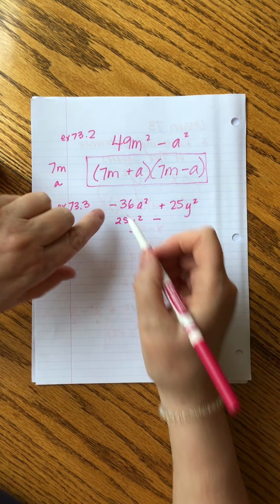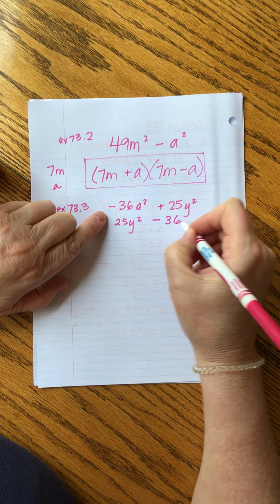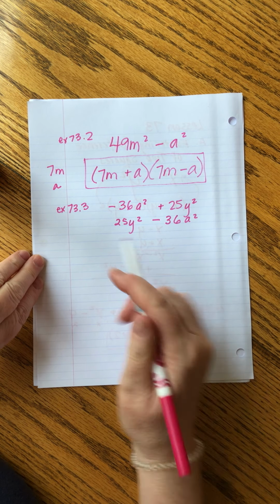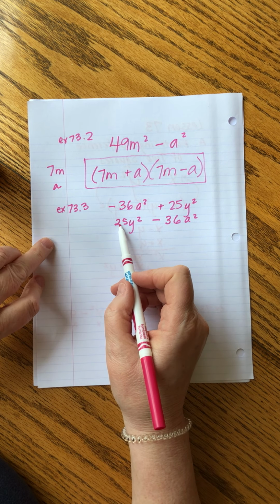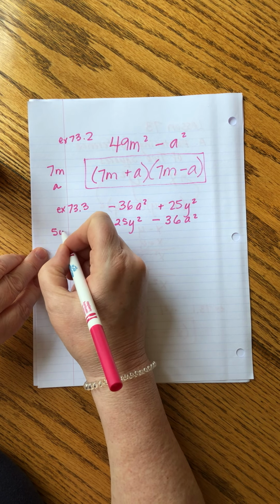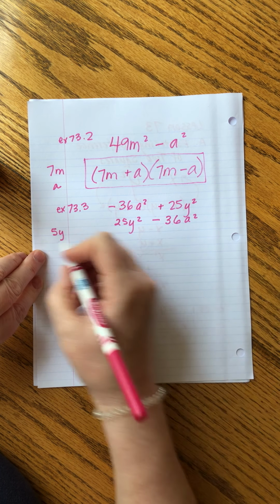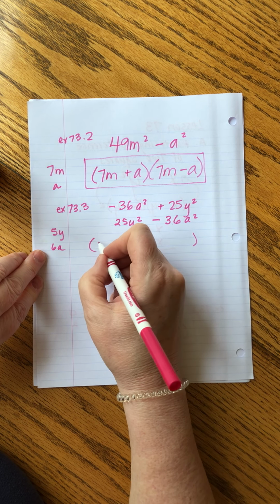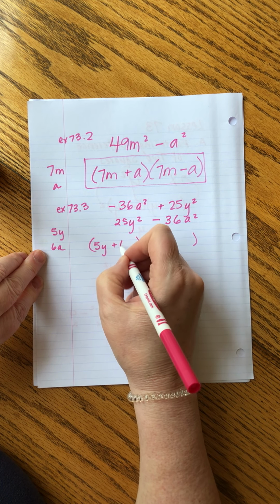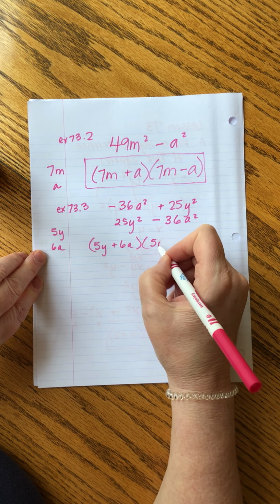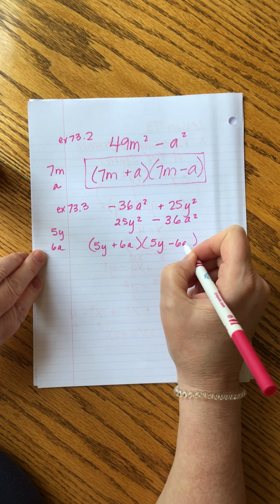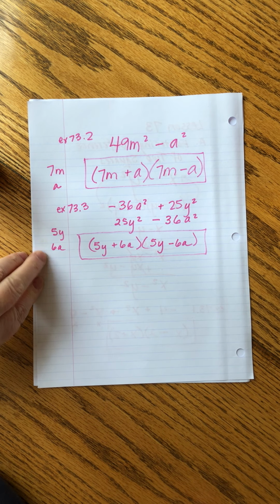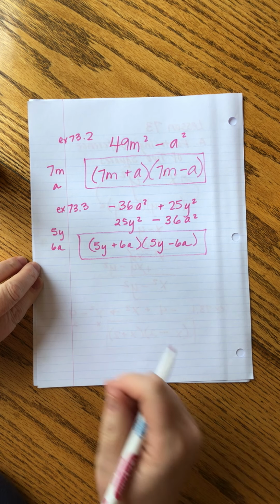I have to rearrange the chunks so that the minus sign stays in front of the 36. Now I'm going to write my roots over here. This would be 5y, and this would be 6a. So now, 5y plus 6a, 5y minus 6a. Cool, right?